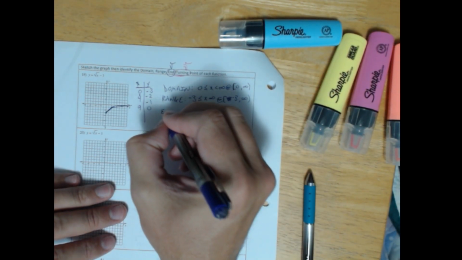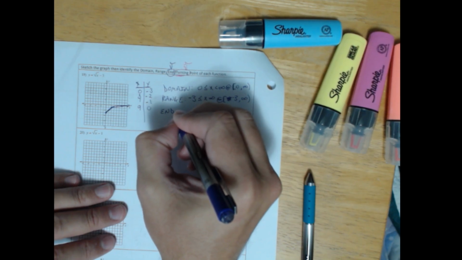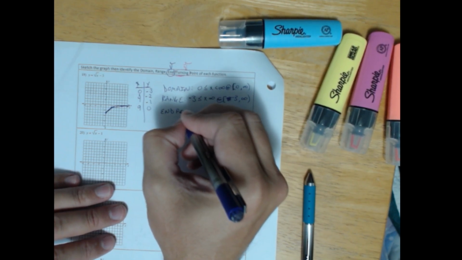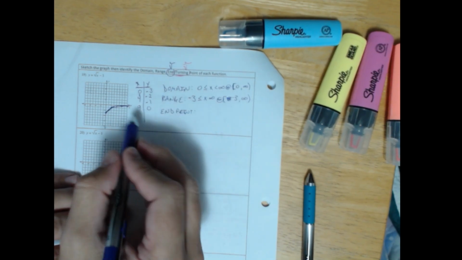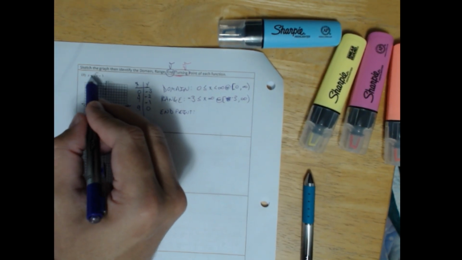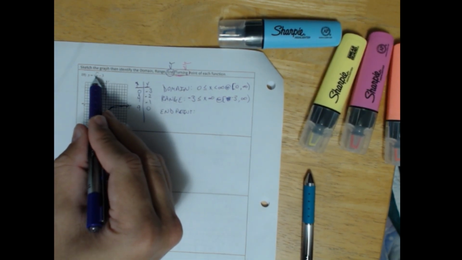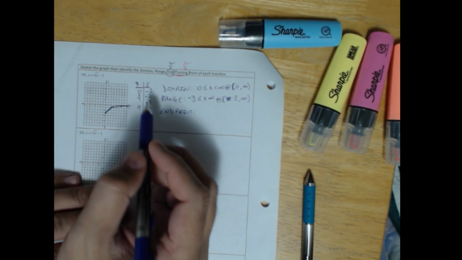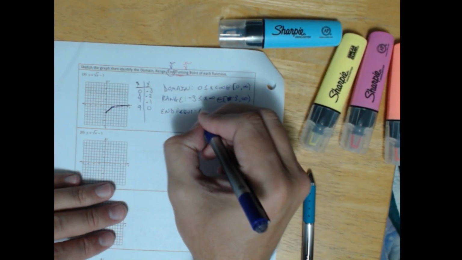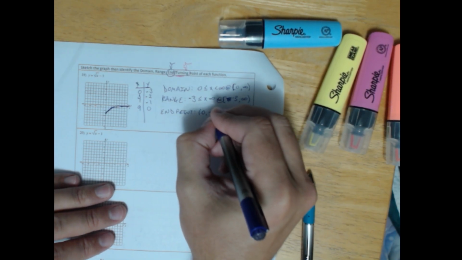The endpoint. The endpoint is whenever this radical spot zeroes out. So it zeroed out at 0 because there's nothing else in that radical. So our endpoint is 0, negative 3. That's our endpoint right there.